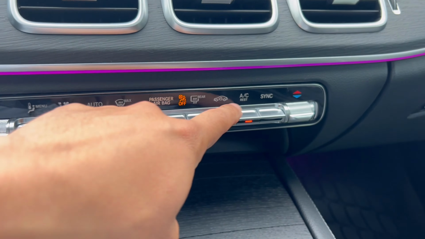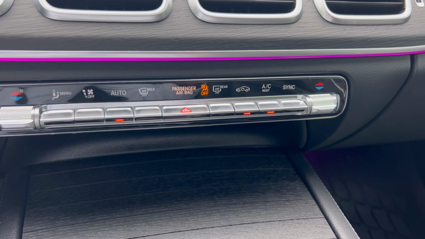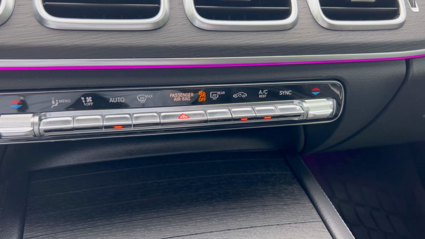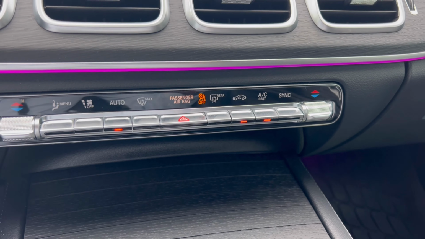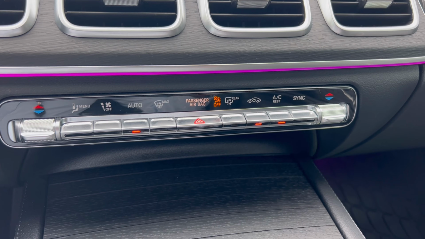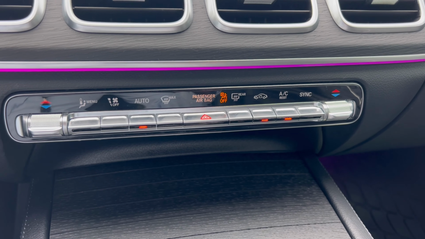The next button is the AC button, and obviously that helps keep the car cool. It helps keep the car at a comfortable temperature that you have set up. Also, it works as a dehumidifier. So whether it's a hot or a cold day, you want to turn on the AC. If your windows get fogged up, it does work to dehumidify the vehicle.